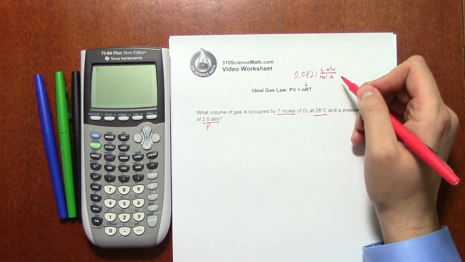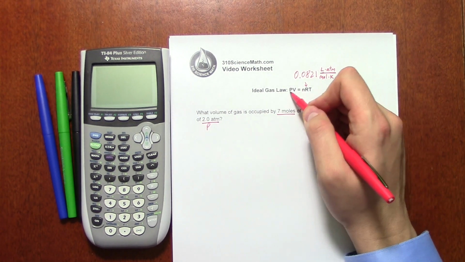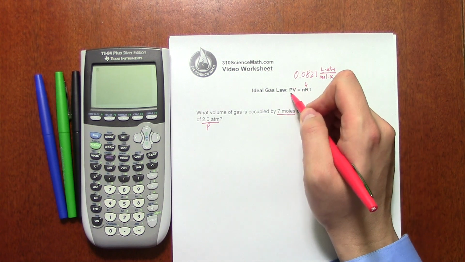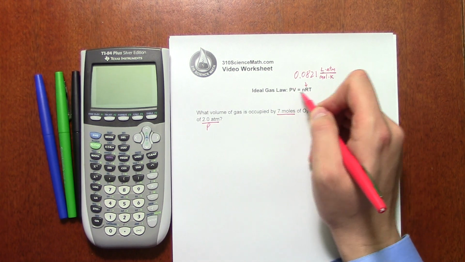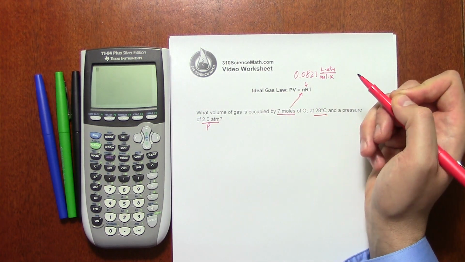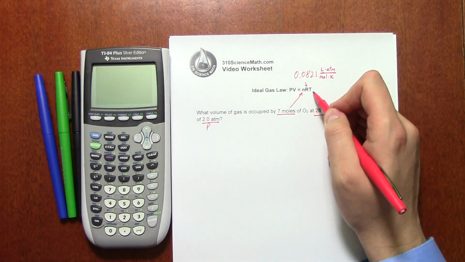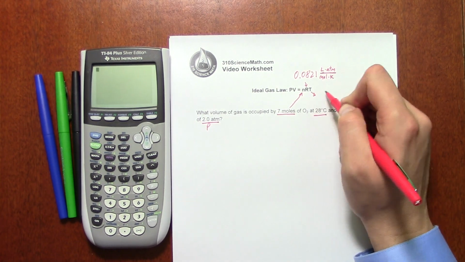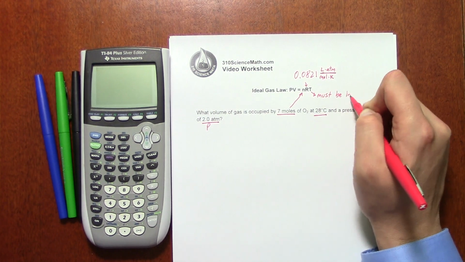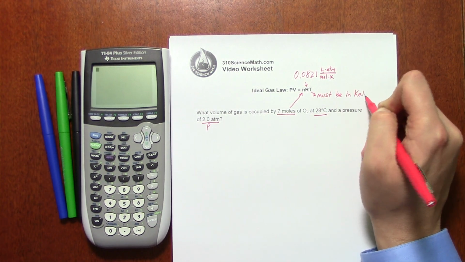Now I know those are funky units, but those are built off of all of the individual pieces of the ideal gas law. P is for pressure, V is for volume, N is the number of moles, so that's easy. We're going to put that one right in there. The temperature must be in Kelvin. So I'm going to write that, must be in Kelvin.